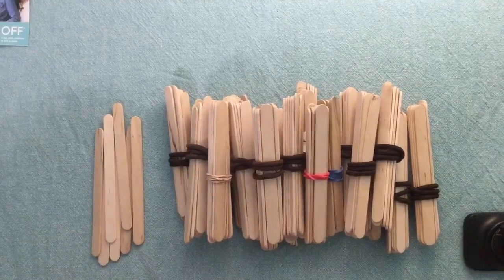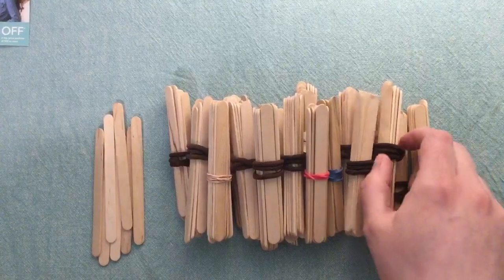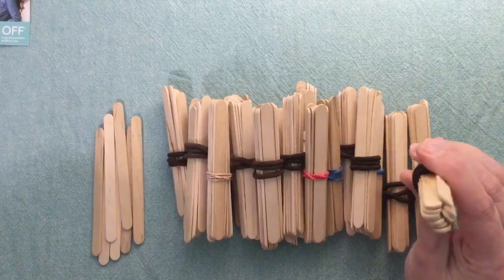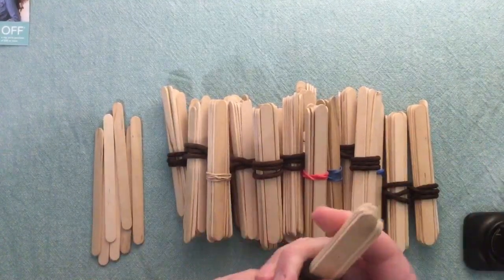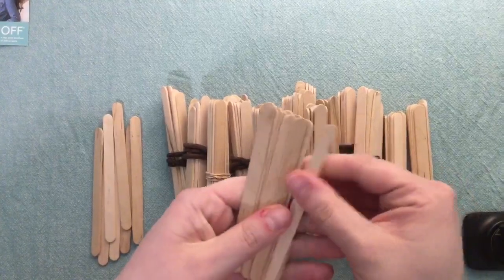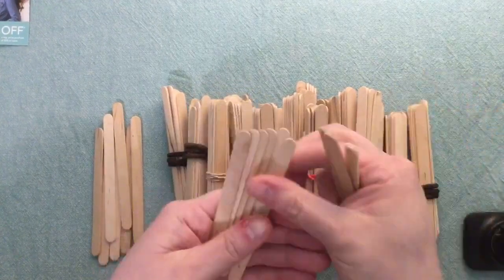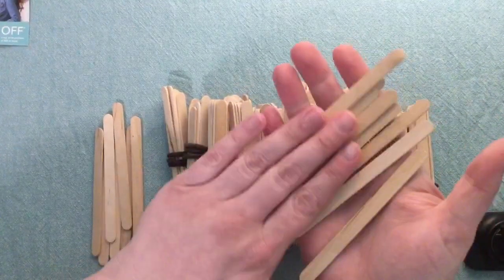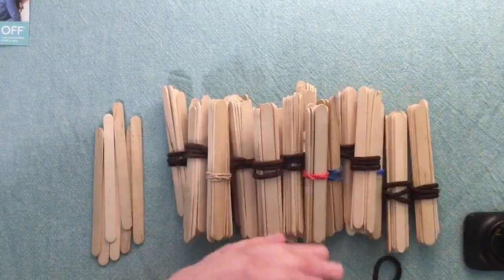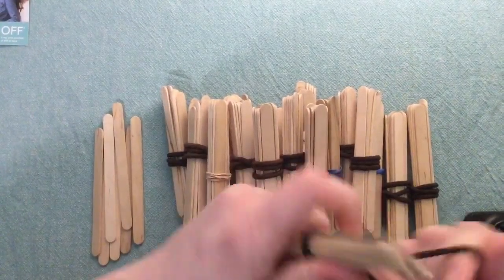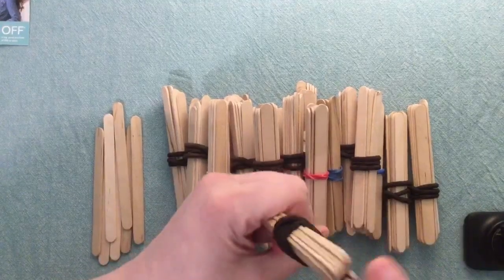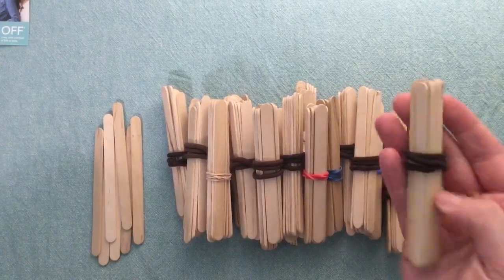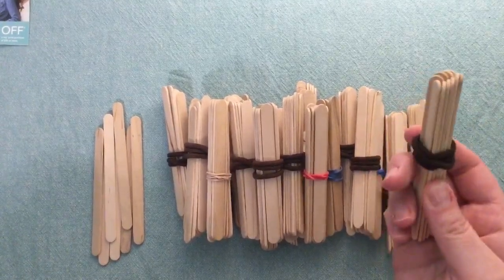So now we're going to count them. So just like we've done in class where we talked about bundles, right? 10 single popsicle sticks make a group of 10. So if I was to unbundle this, we would see that there are 2, 4, 6, 8, 10. 10 single popsicle sticks or 10 ones becomes a group of 10. Because we want to be efficient counters, we don't want to have to count each of these individually. So we say that 10 ones makes a bundle of 10, right? It makes one group of 10.